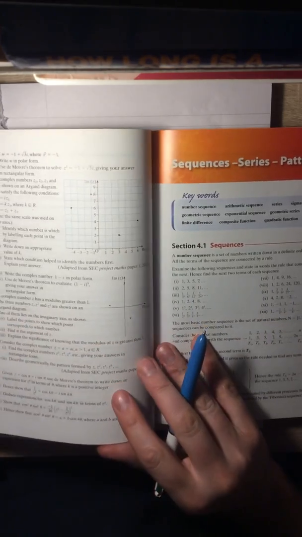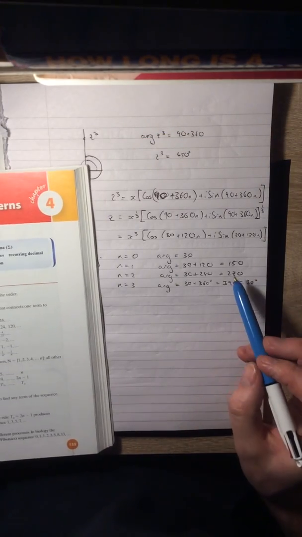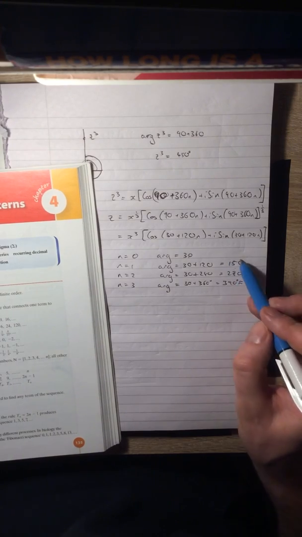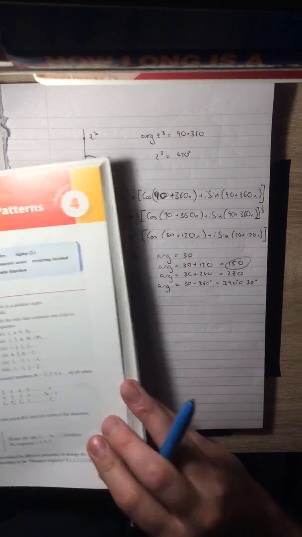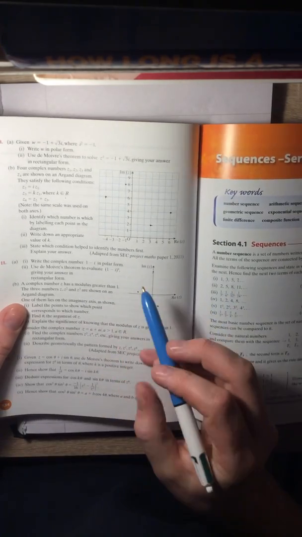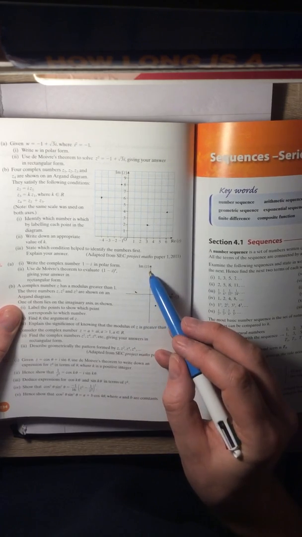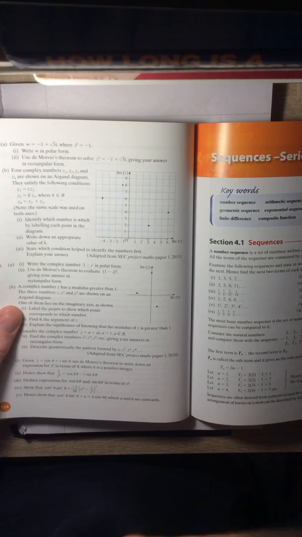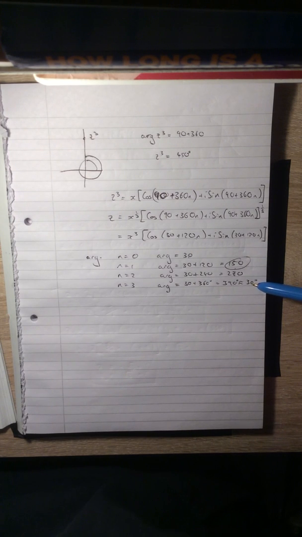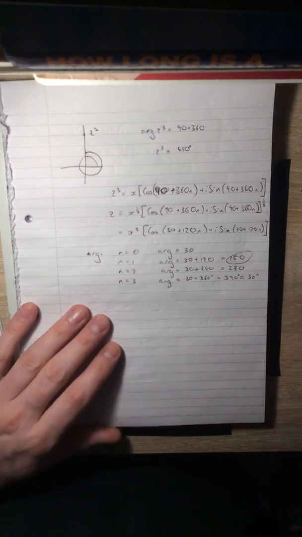And if we go back and look at the diagram, I think we'd have to say we made a mistake. 150 is the only one that's going to correspond to anything here. 150 here. So if that's z, that's z squared, and that's z cubed. So my labeling at the start was wrong. That's the method for finding the argument of z. Okay, I'll see you in class. Thank you.